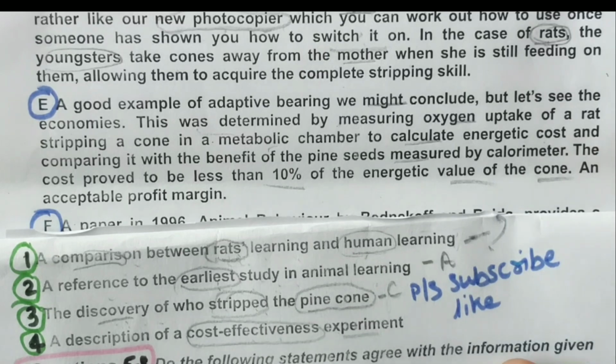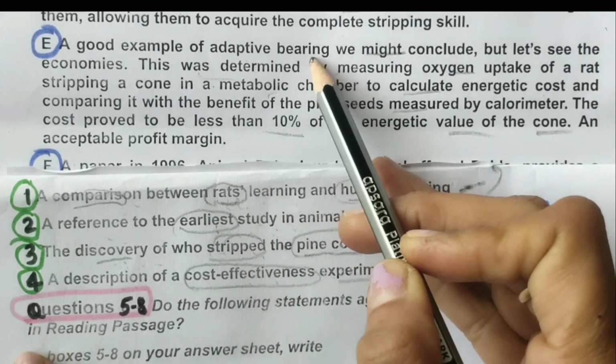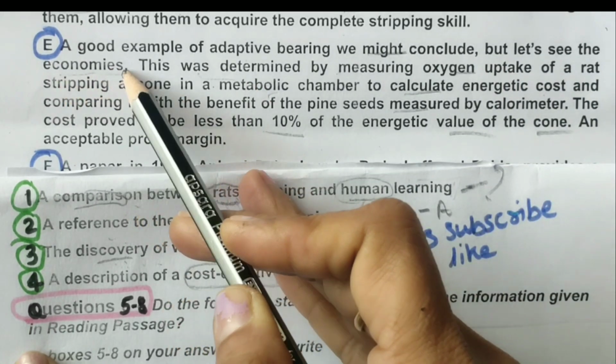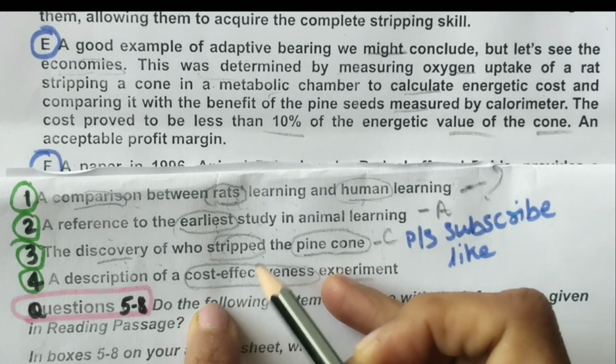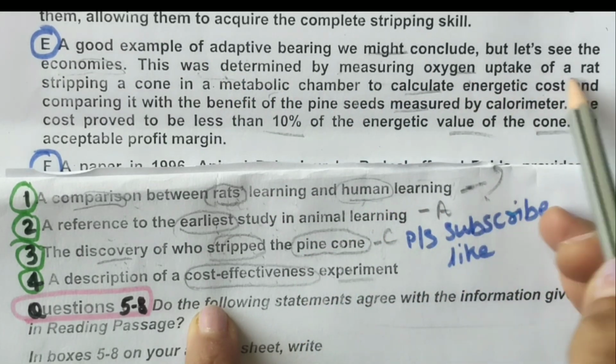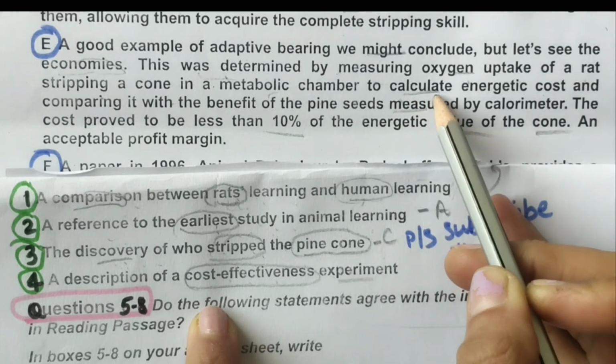E paragraph, we can read it like that. A good example of adaptive learning, we might conclude, but let's see the economics. Economics is related to cost kind of thing. This was determined by measuring oxygen uptake of a rat stripping a cone in a metabolic chamber to calculate energetic cost.